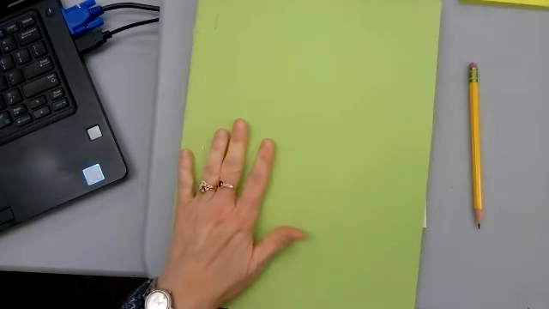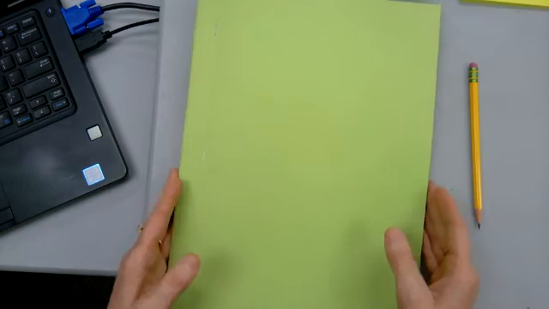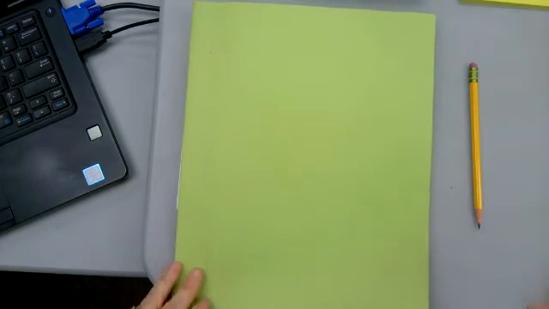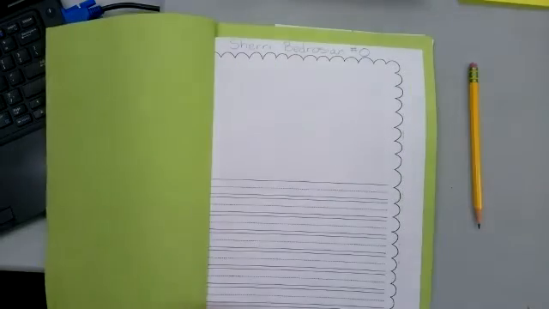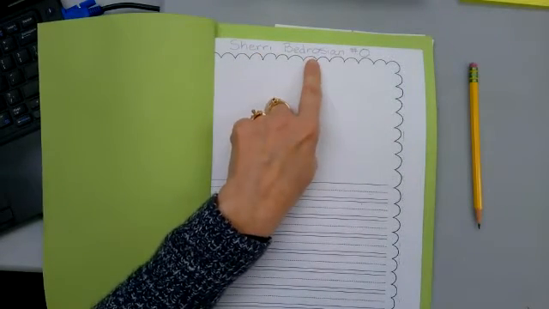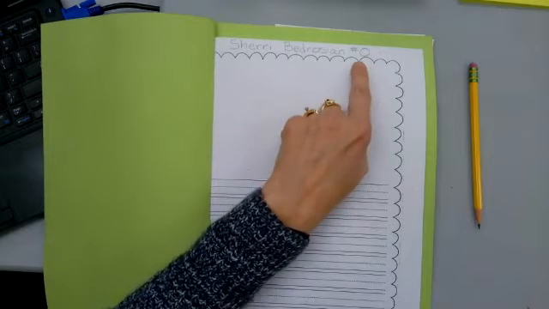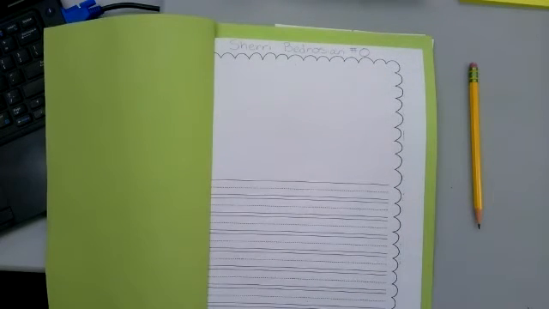Okay, please remember that you need your green journal book. As always, you're going to turn to the next available page. I have my sample here for you. At the top of that page, I want you to write your first and last name, as well as your number symbol and classroom number. Go ahead and do that now.